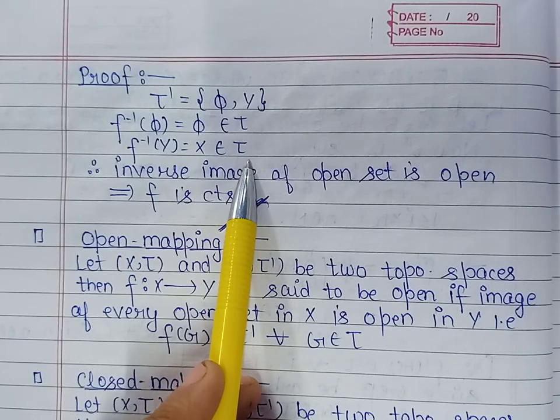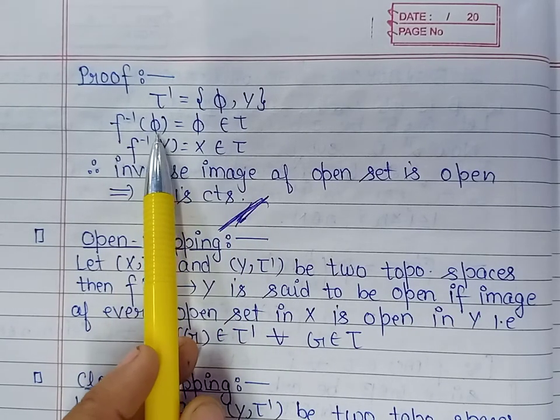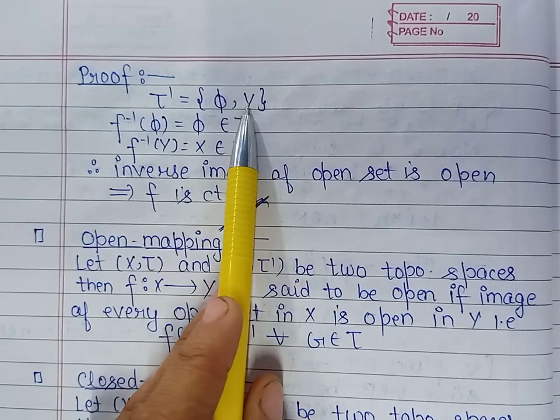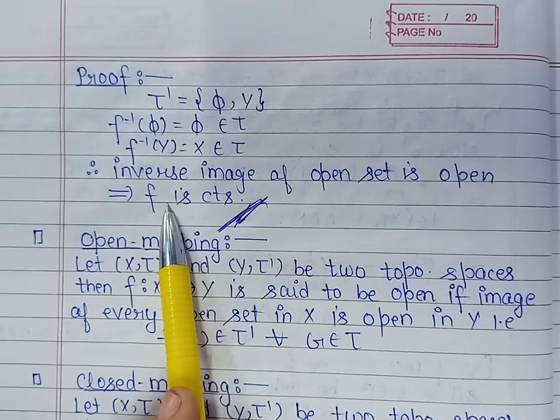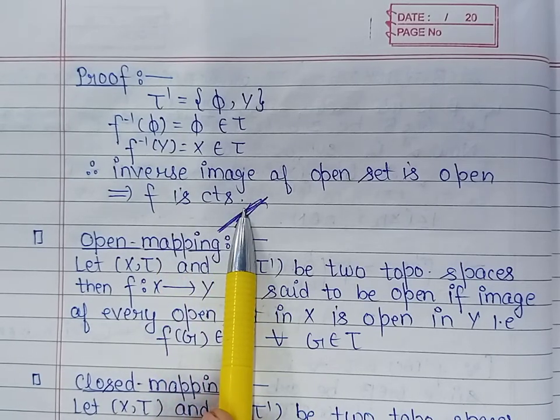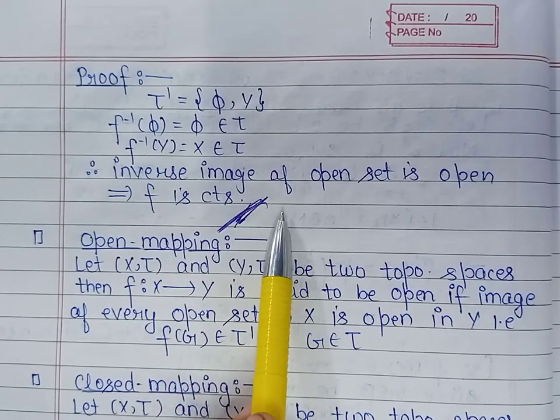So this proves that the inverse image of every open set in Y is open in X, and this proves the continuity of the function f. And this completes the topic of continuity of functions in topological spaces.